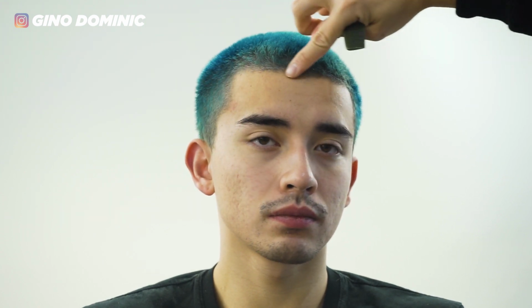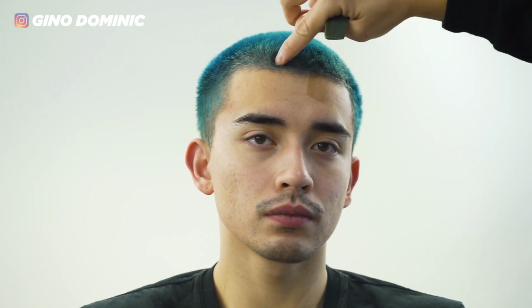I'm also going to be checking out the hairline here, noticing that there are a lot of growth patterns going different ways. Some people call them cowlicks, but I'm just combing it with the grain to show exactly which way his hair wants to go naturally. I don't think I'm going to be touching up his hairline too much.